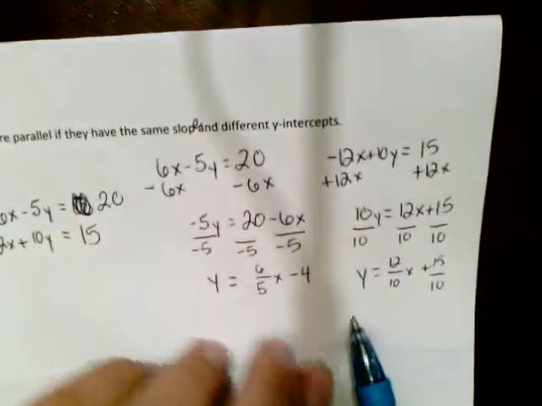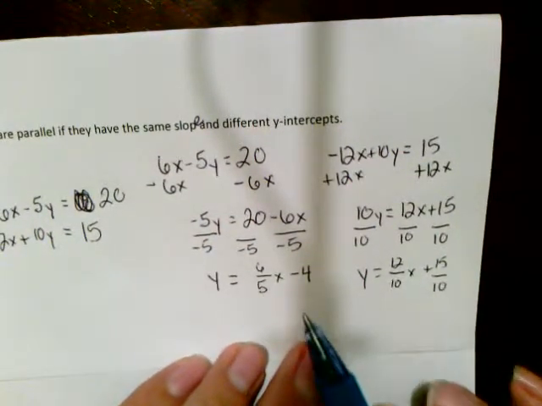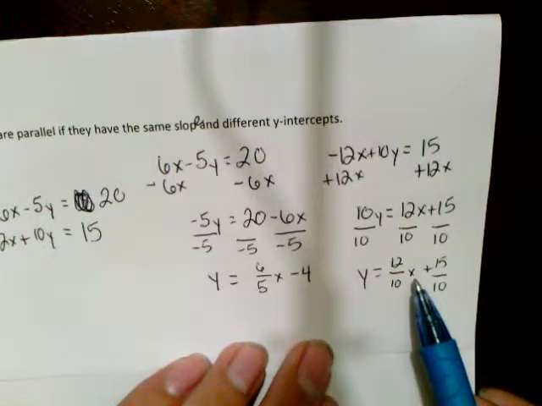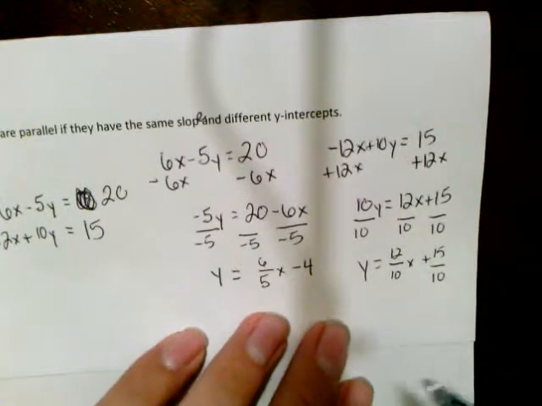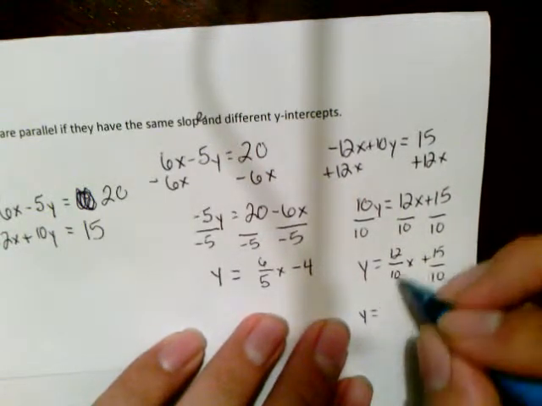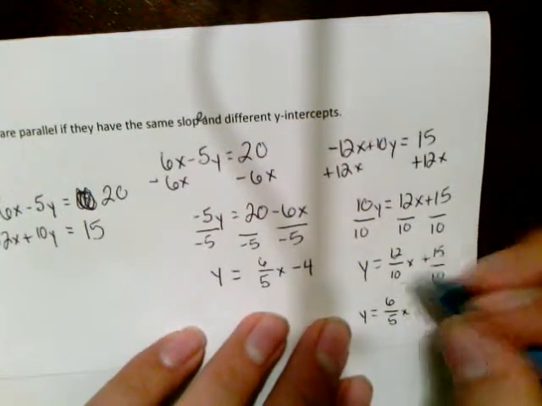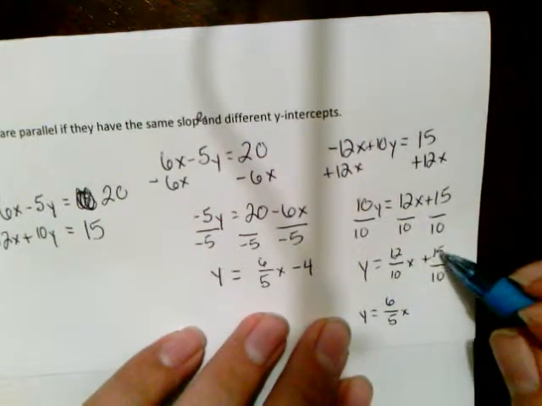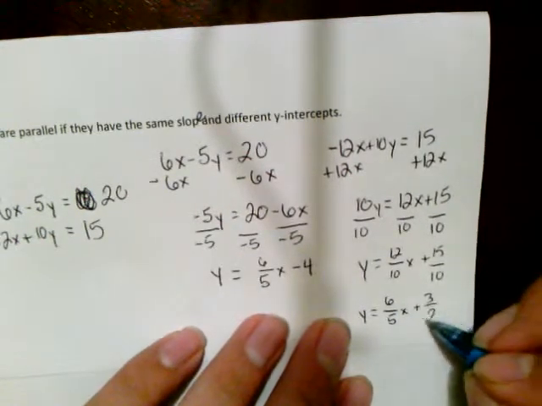Now, to a trained eye, these look different, right? But we haven't reduced yet. So first we've got to reduce. 12 over 10 can be reduced by 2, so this becomes y equals 6 over 5x, because we could reduce both by 2. And we can reduce the 15 over 10 by 5, giving plus 3 over 2.